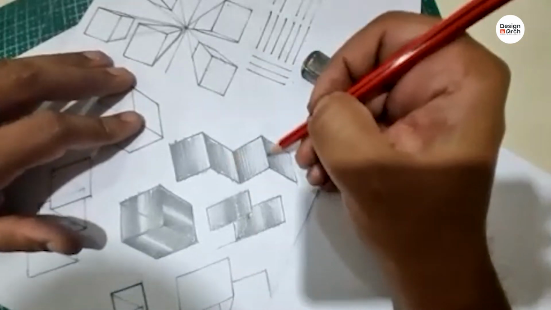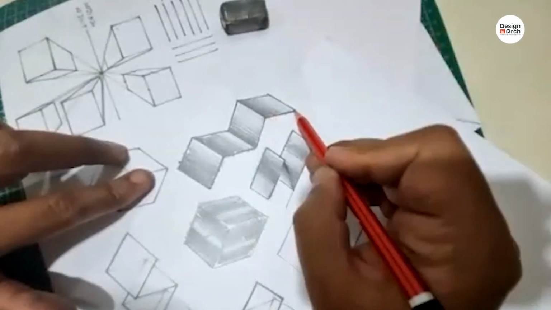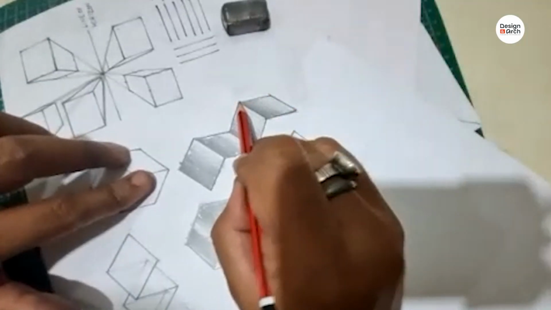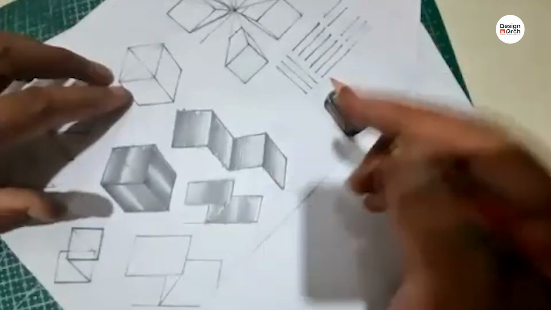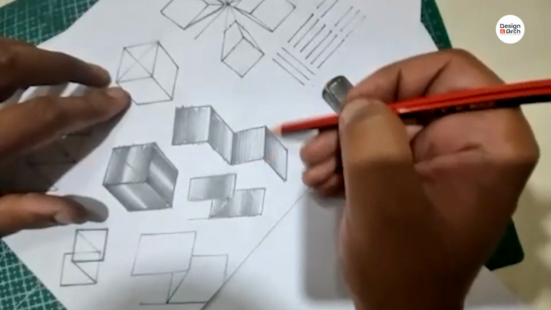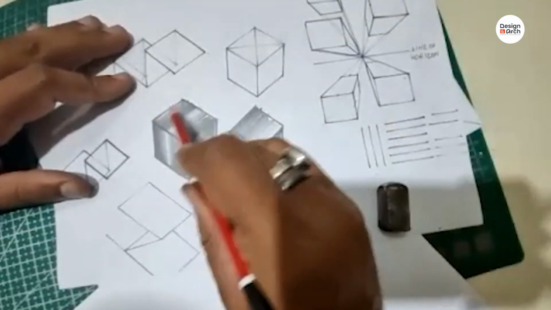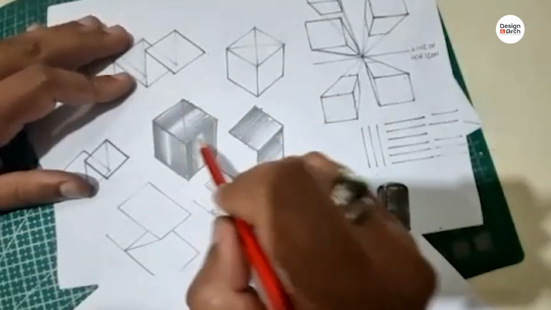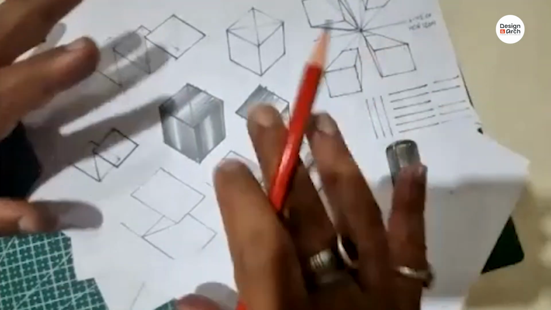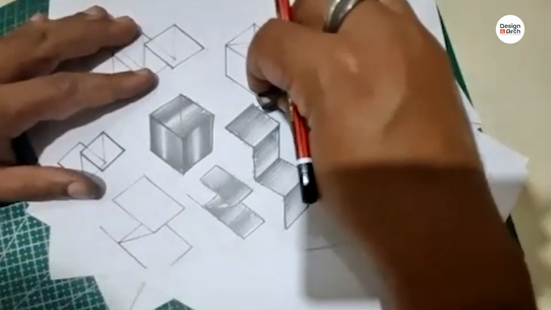You can move it in any direction that you like, but make sure that the shading is also parallel with the line. If you see, all my lines are parallel to the line which is there. So they should be parallelly shaded also. That's what I want. Do that, guys.